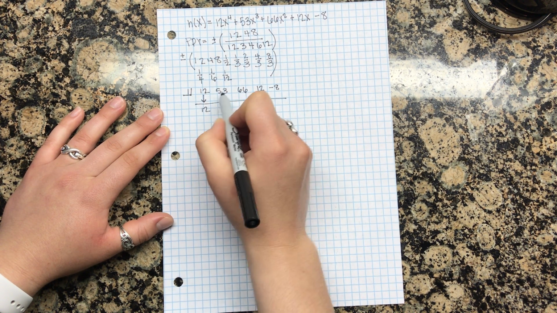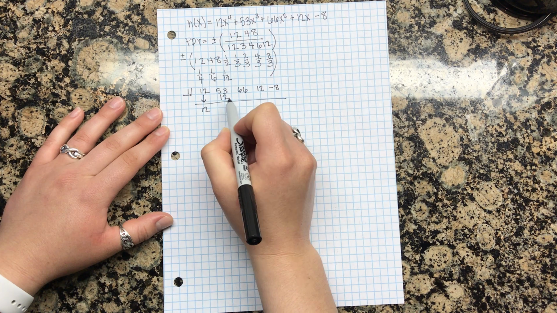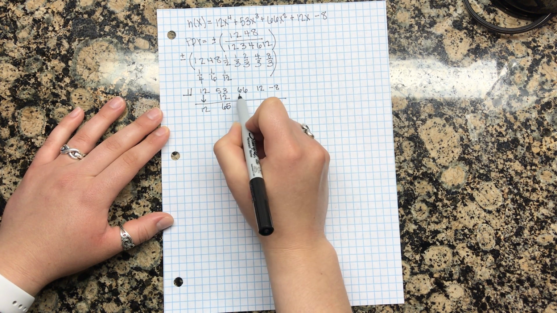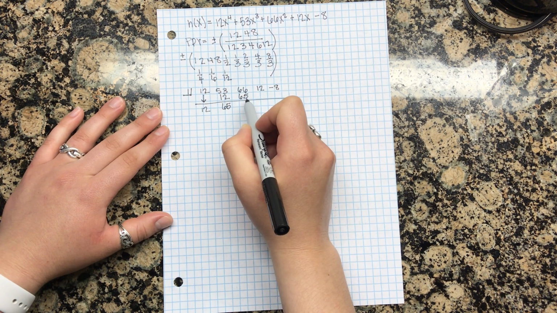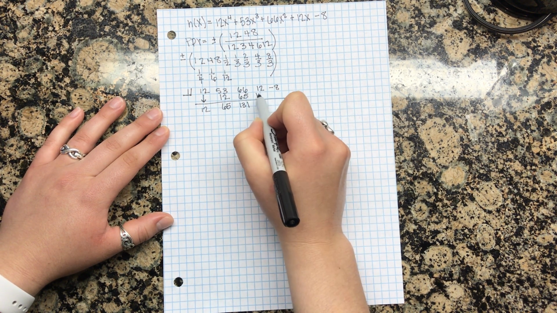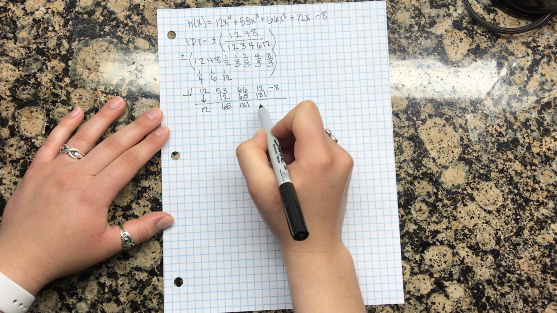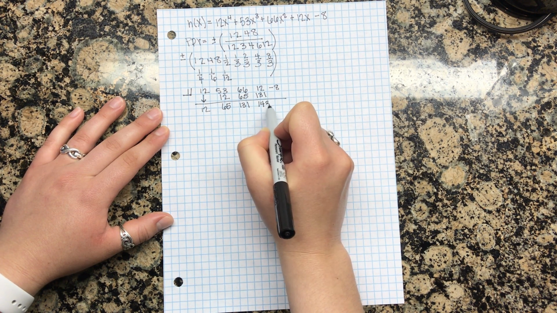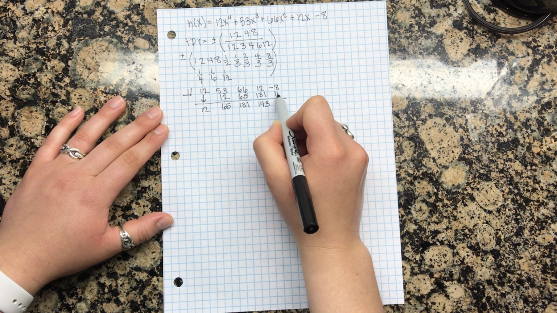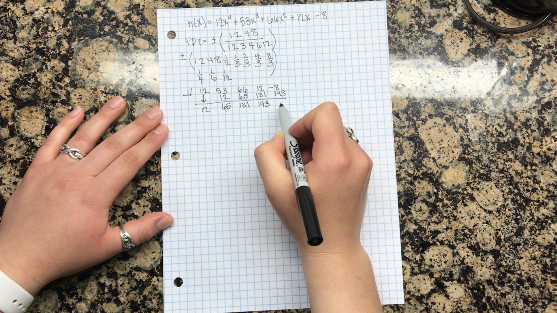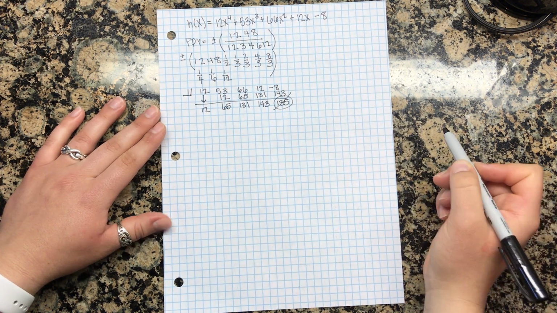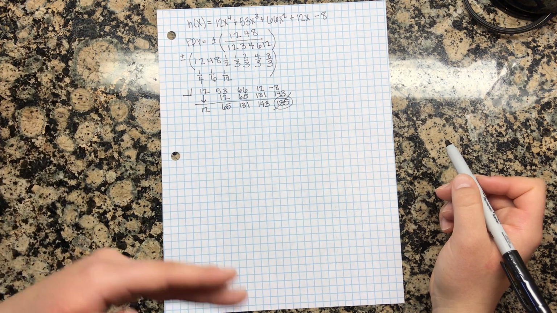So 12 times 1 is 12. 12 plus 53 is 65. 65 times 1 is 65. 65 plus 66 is 131. Times 1 again is 131. Add it to 12 is 143, which you can tell that these numbers are getting really big, so this will not end up working out. So you have 143 minus 8, which is 135, which does not work out. So we know that that number doesn't work to synthetically divide.